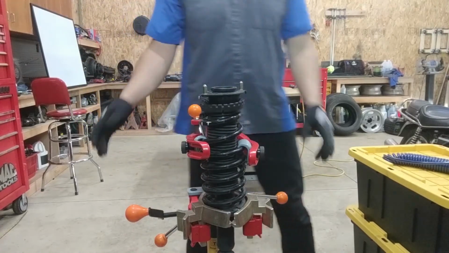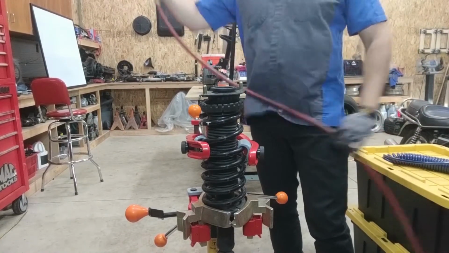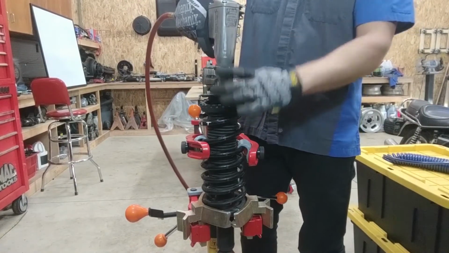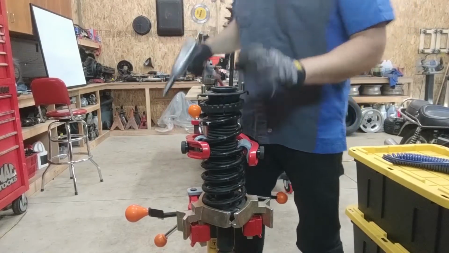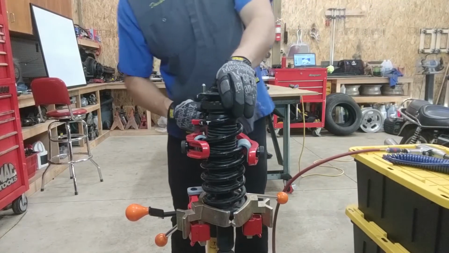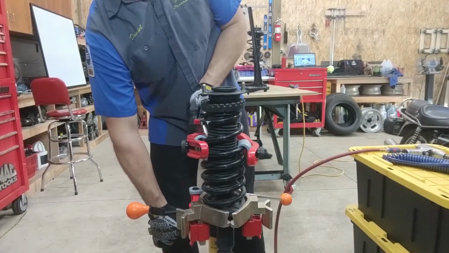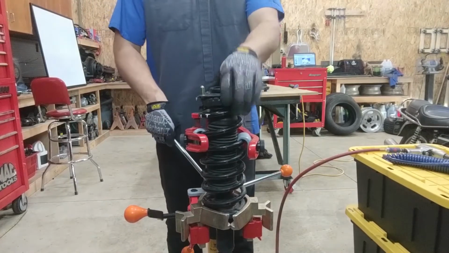Okay, so that spring is now compressed. Now this upper plate is spinning, so what I'm going to do is back the spring compressor off a little bit and put some tension on that plate.